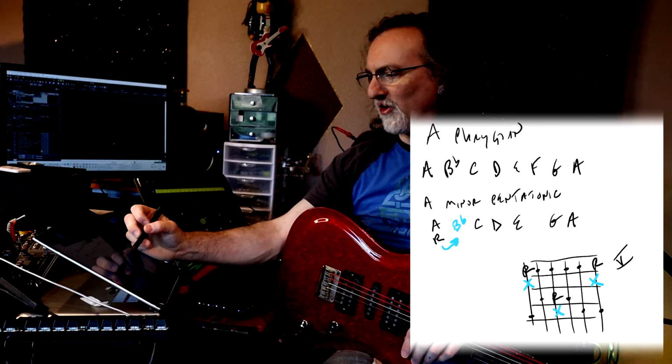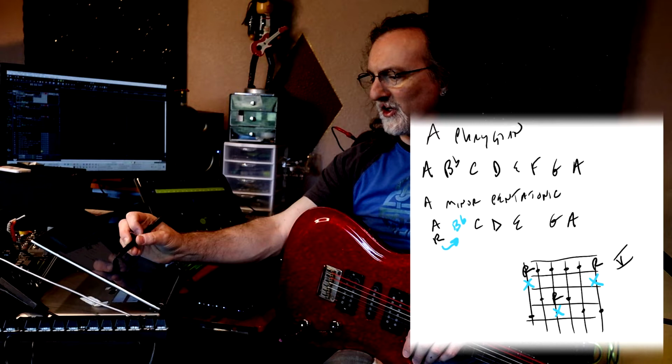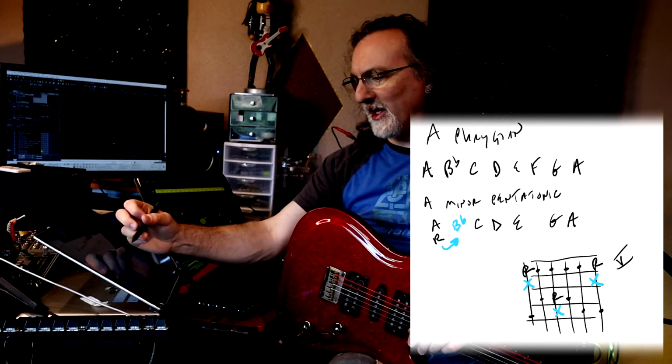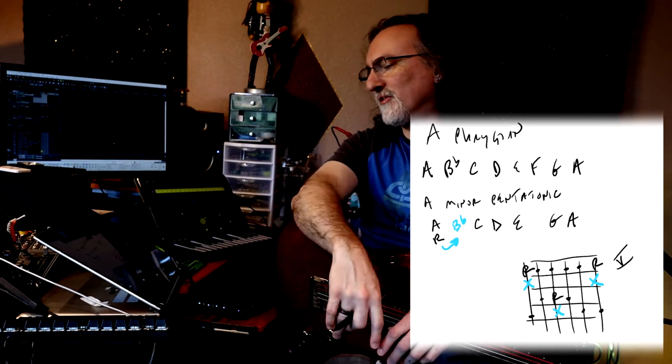I'm going to write R for all the roots first. Then I'm going to write the minor pentatonic scale down, and then I'm going to use an X to write where the B flats are. So there's 3 of them, because each box on the guitar is more than 2 octaves.